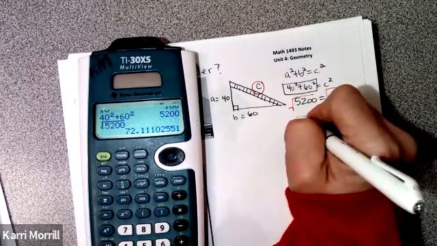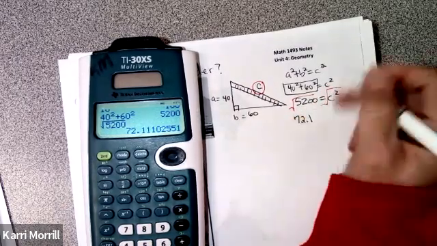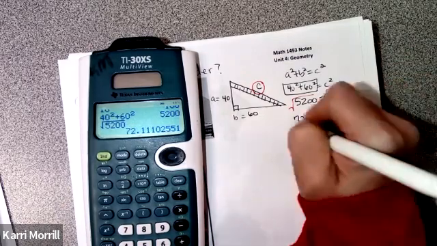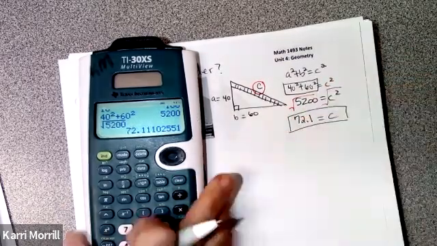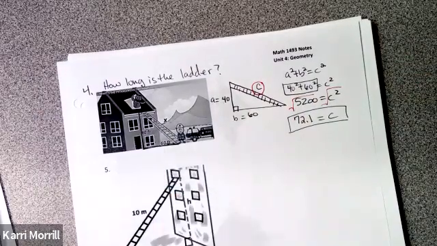digit. So this would be like saying 72.1. I assume that that's in feet would be our answer. So a little more than 72 feet. Oh yeah, it is feet. It says it right there.